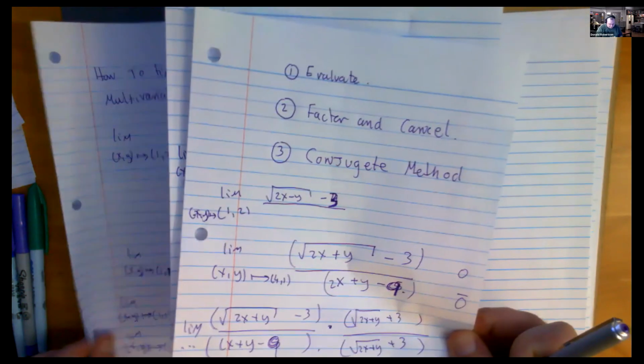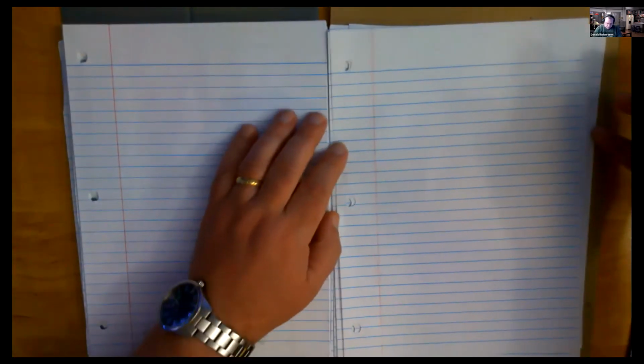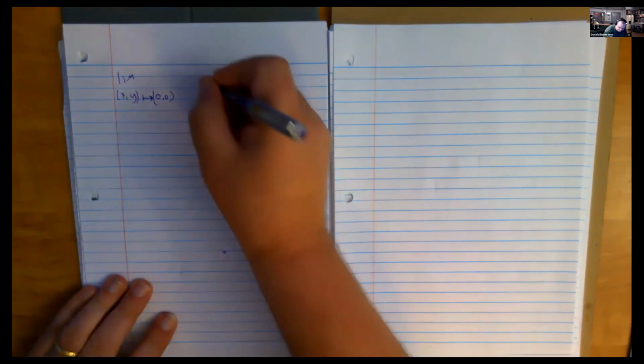Now we're going to have to look at something that's new that you would never do in Calc 1. A lot of these new questions revolve around x, y becoming 0, 0.